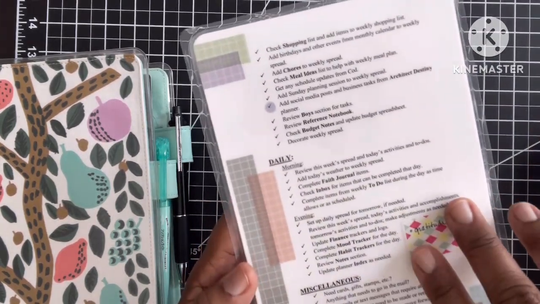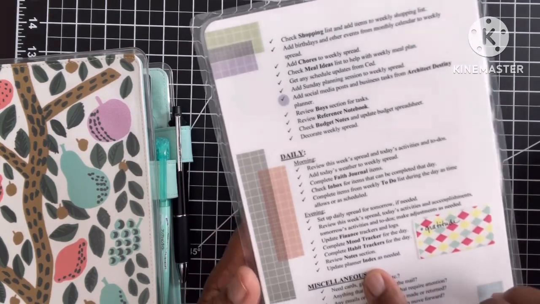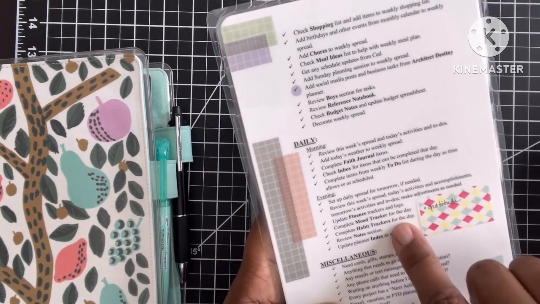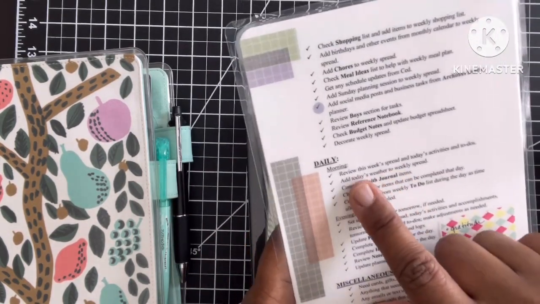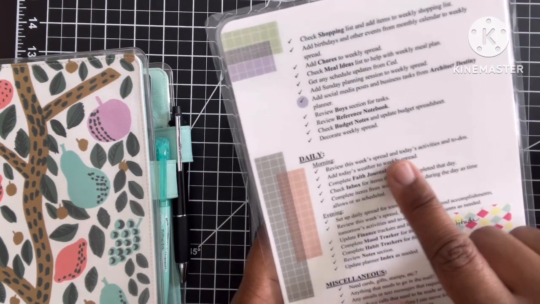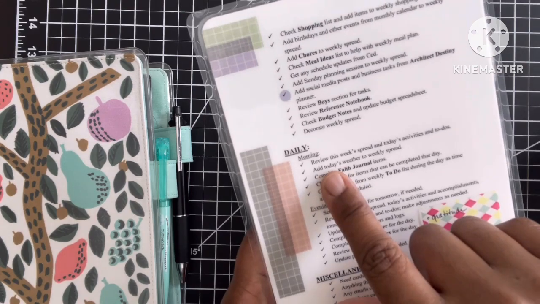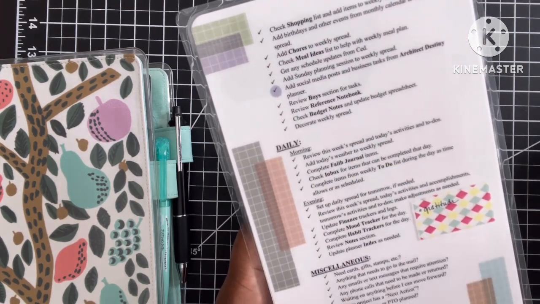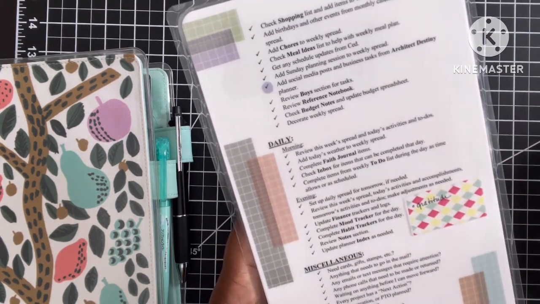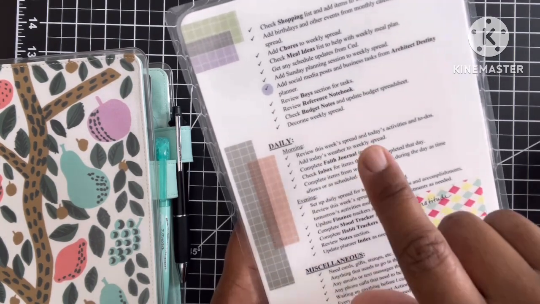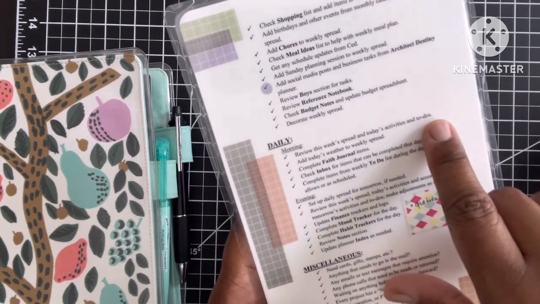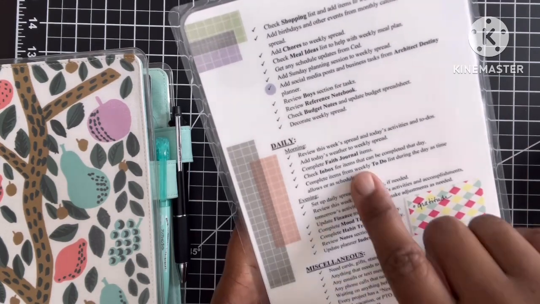After I've already done my planning, I decorate after the fact. Daily planning is when I get up in the morning, typically look at my planner and see if there's anything for the day that I need to make sure I don't forget or keep in my mind, or anything I need to add to my daily activities for the day, any tasks that I want to add.